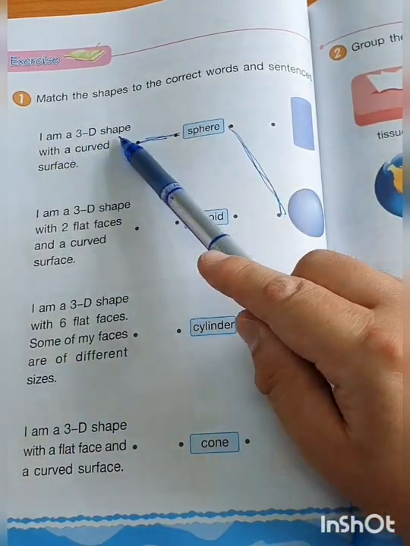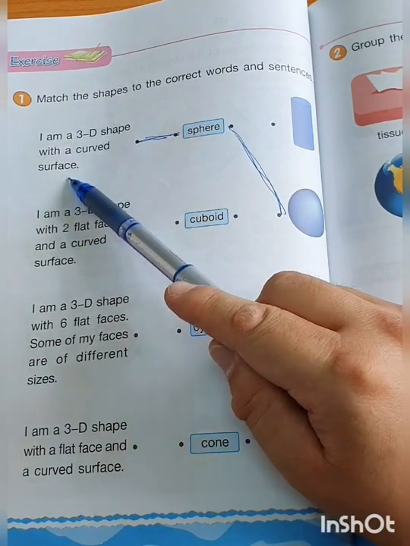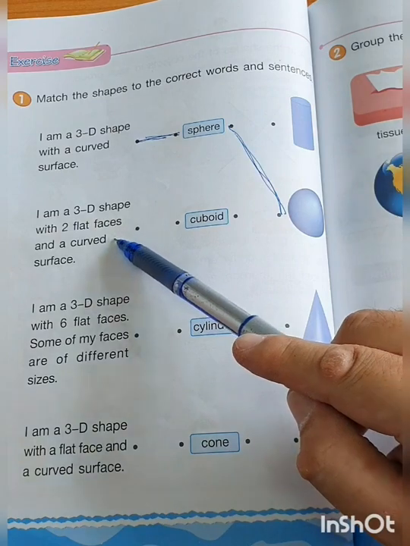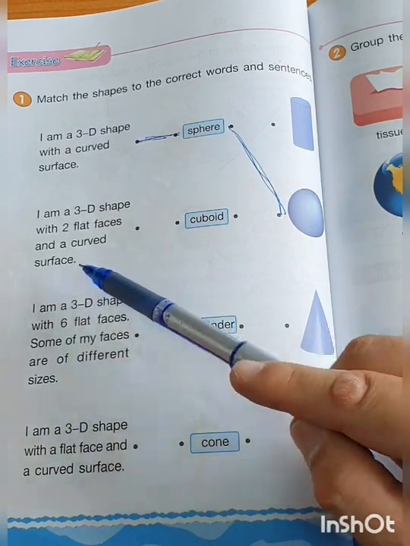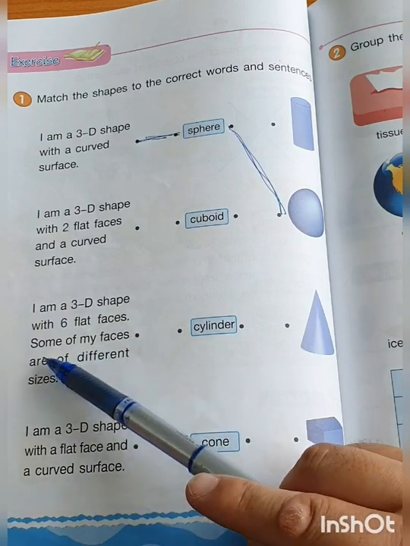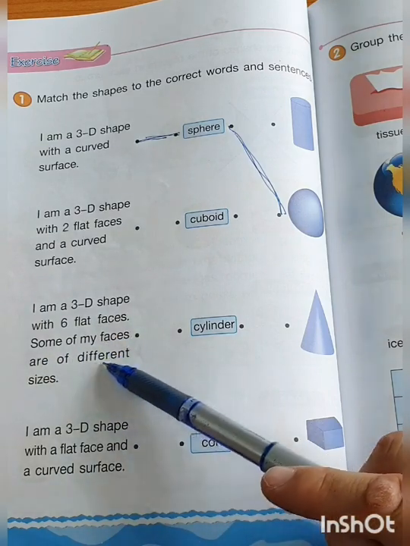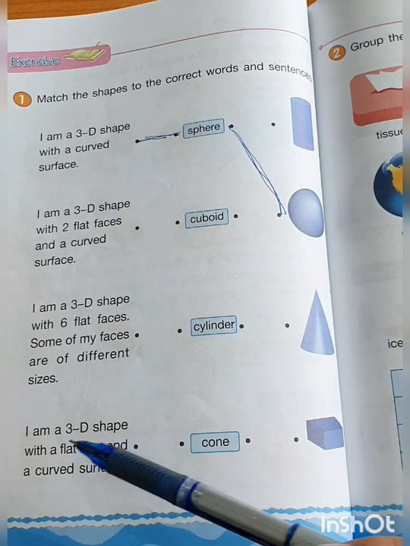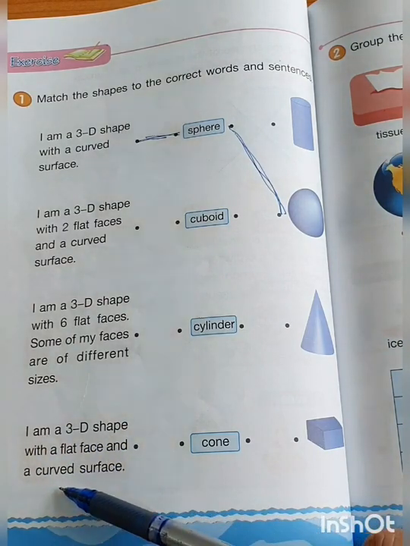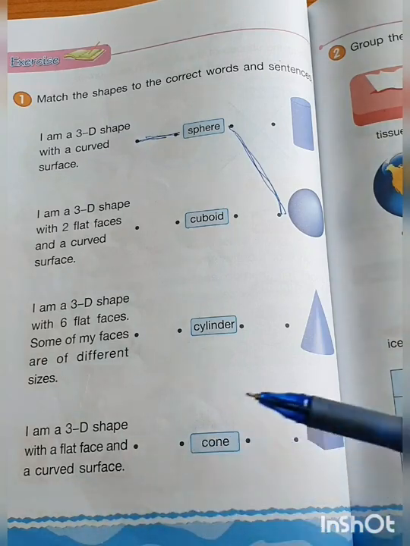I am a 3D shape with a curved surface. I am a 3D shape with 2 flat faces and a curved surface. I am a 3D shape with 6 flat faces. Some of my faces are of different sizes. I am a 3D shape with a flat face and a curved face or curved surface.